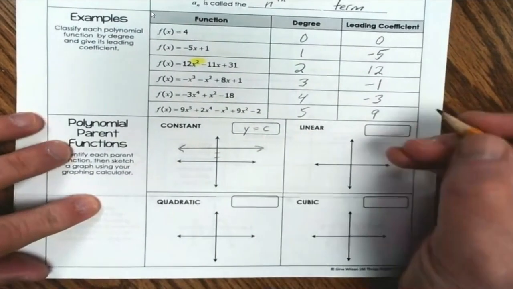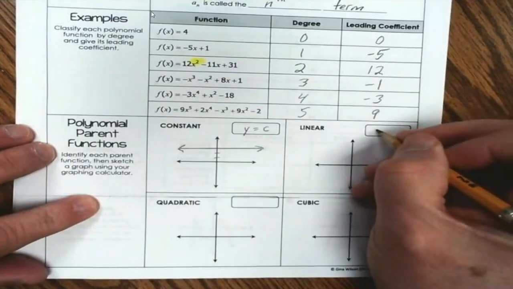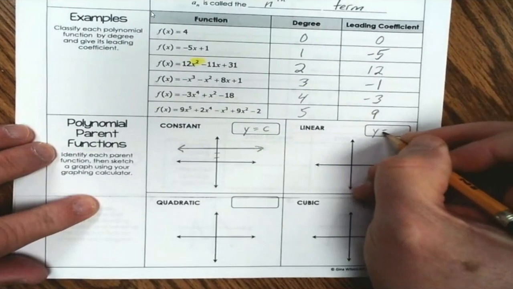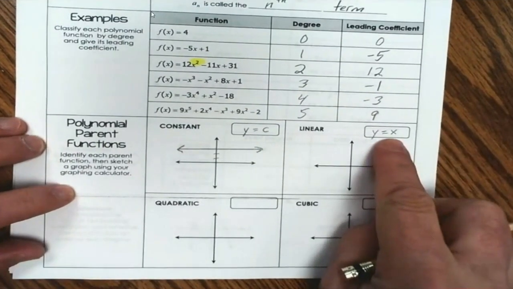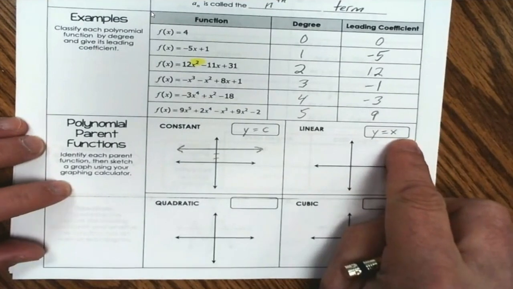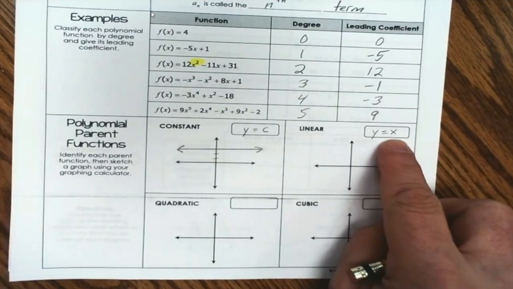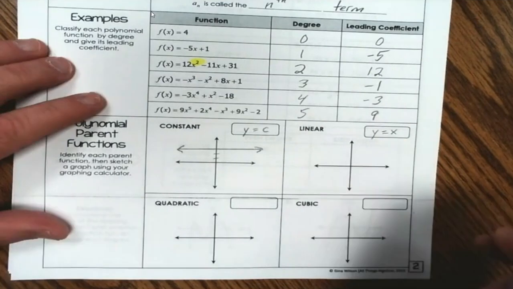Linear, we know what linear looks like. The parent function is just y equals x. Now that could change, mx plus b. We might change that, but the parent function is just y equals x, or f of x equals x instead of y.